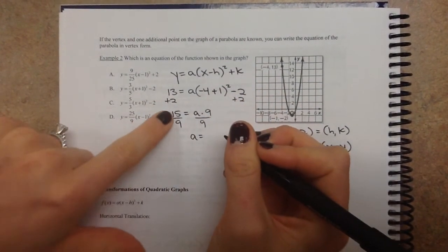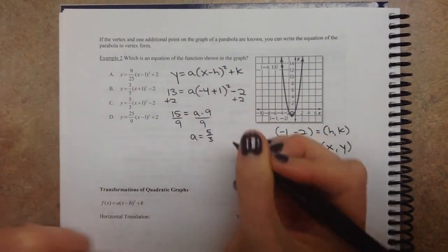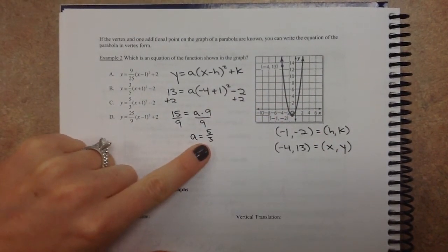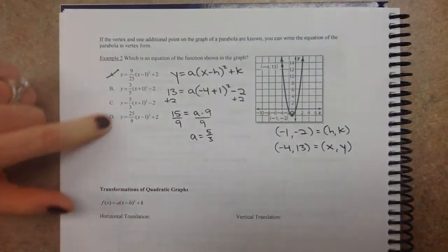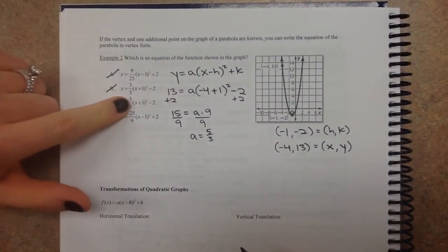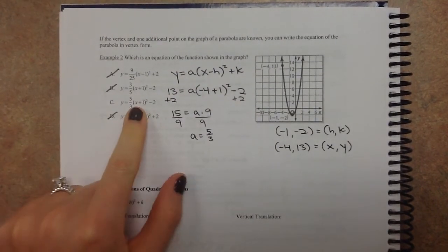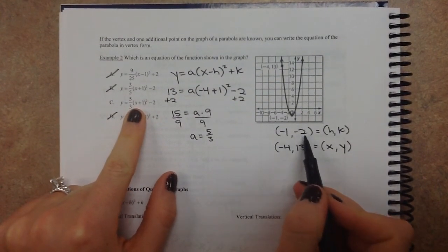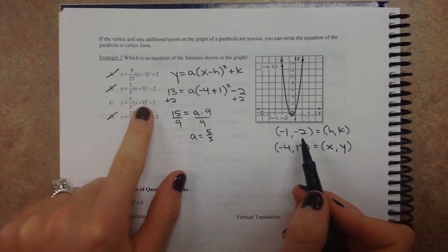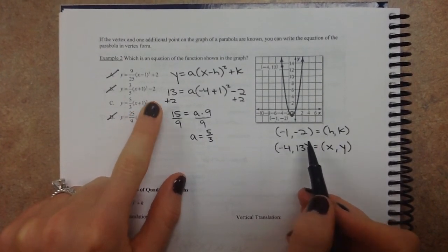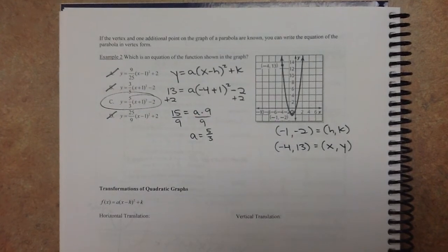So I can reduce this down by 3 and I get 5/3. So I know that a is 5/3, so it's not this one. And it's not this one. And I'm hoping it's this one, because it's not this one. And you can check your vertex is -1, -2. So this is -1, because remember it's the opposite of what it looks like, and then -2. So that would be your answer.